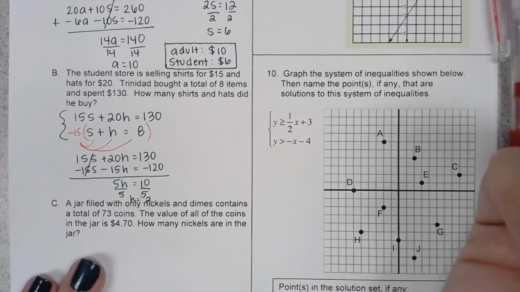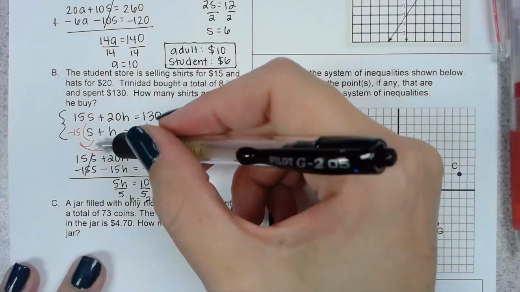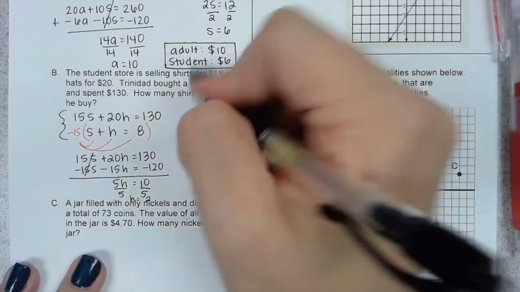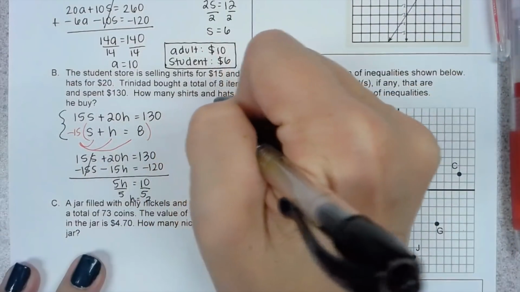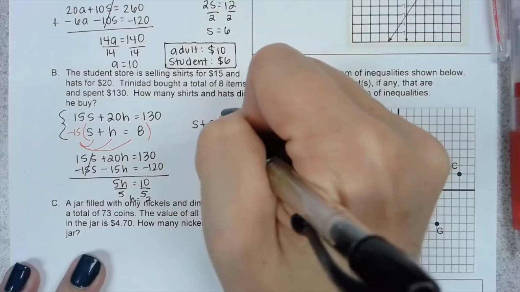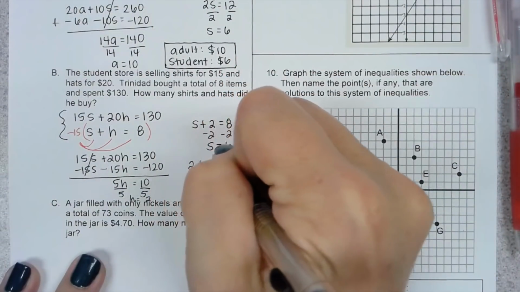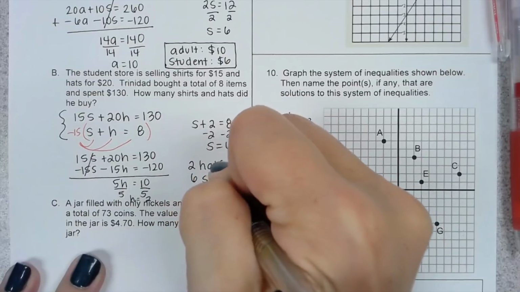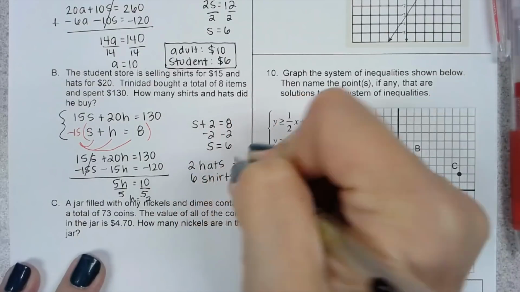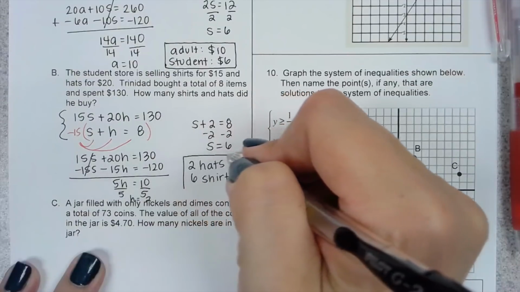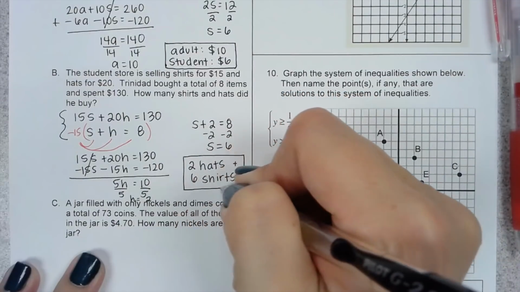And so he bought 2 hats, and so then I'm going to go back and plug it into this equation from before I multiplied it by -15. So s plus 2 equals 8, minus the 2 from both sides, and so you'll get s equals 6. So he bought 2 hats, and he bought 6 shirts. And so that combination would give him the total of 8 items, which is easy to check.